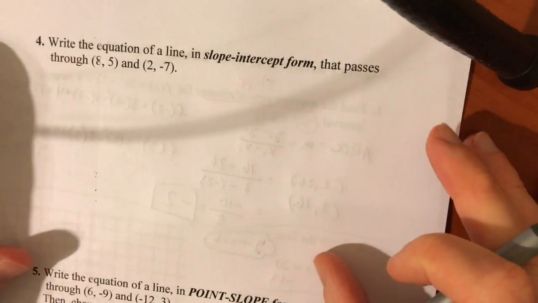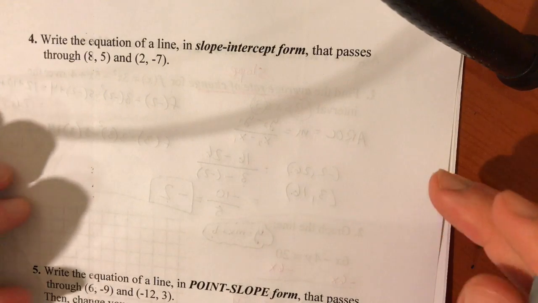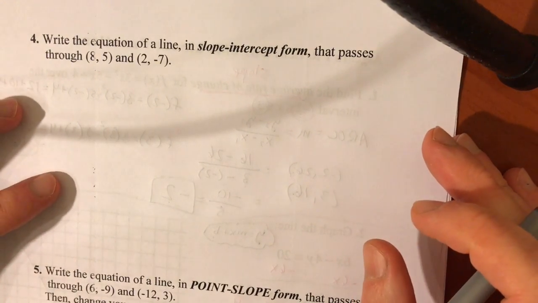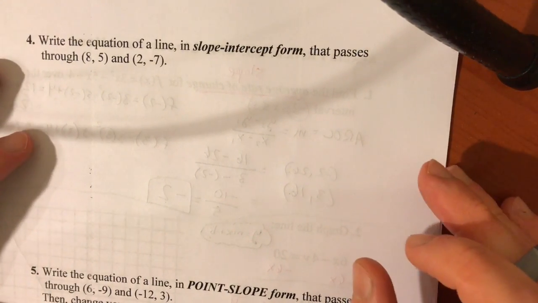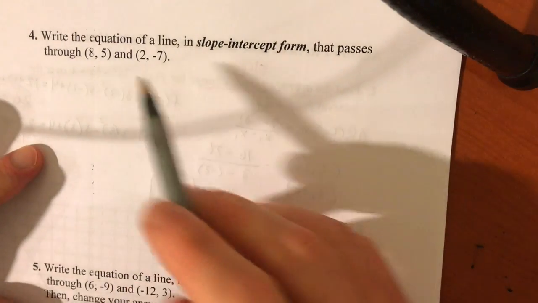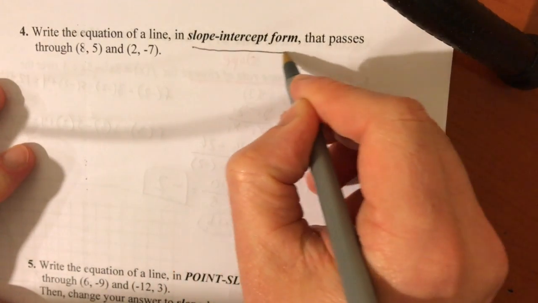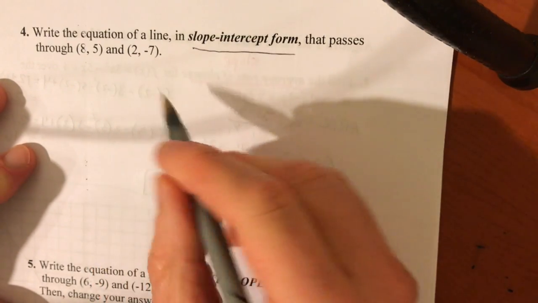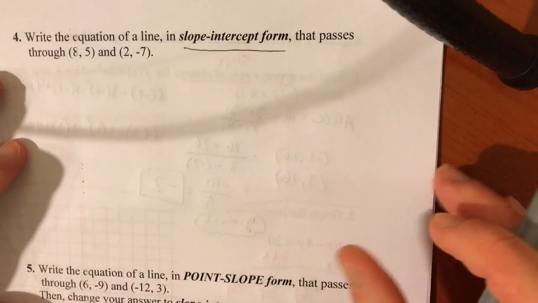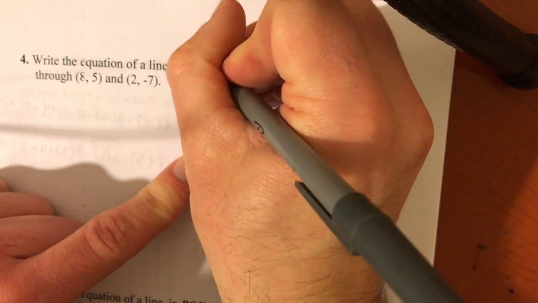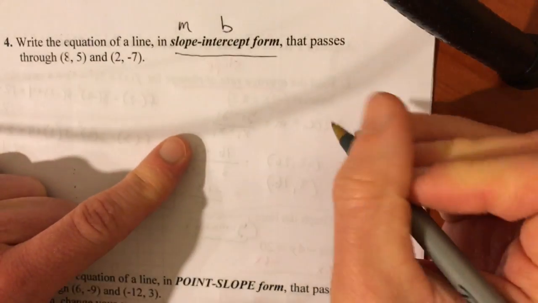And here we go. Gotta love graphing lines. They're so much better than graphing tigers, right? Terrible. Oof. So write the equation of a line in slope-intercept form that passes through these 2 points, (8, 5) and (2, negative 7). So the two things, again, you need for slope-intercept are m and b.